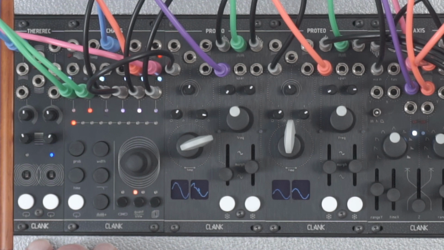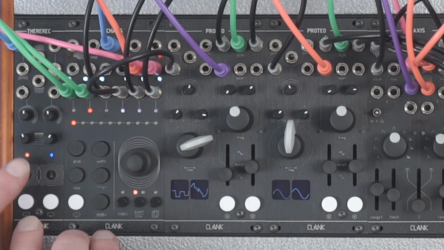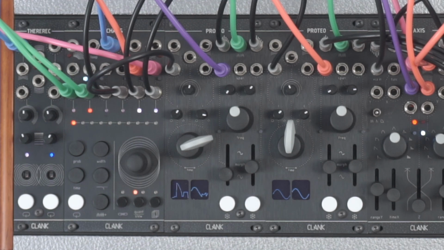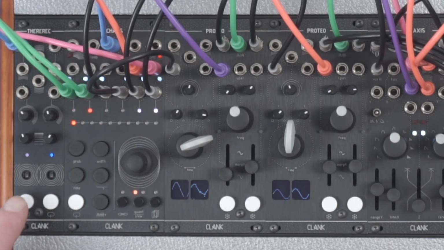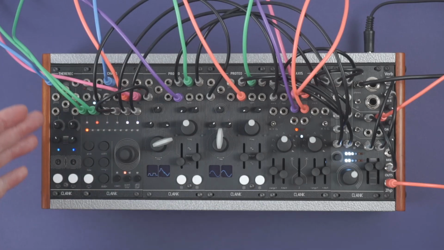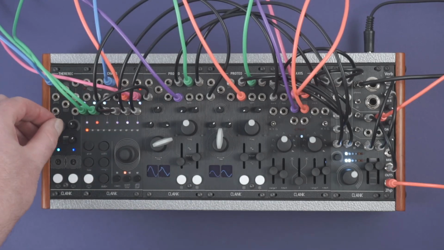I could record it in if I wanted to. That'll loop around, change the speed of that. Put it into cycle mode. So that's now transposing.